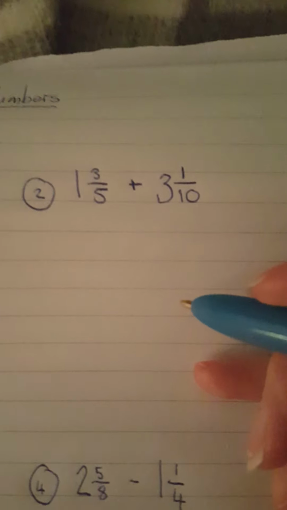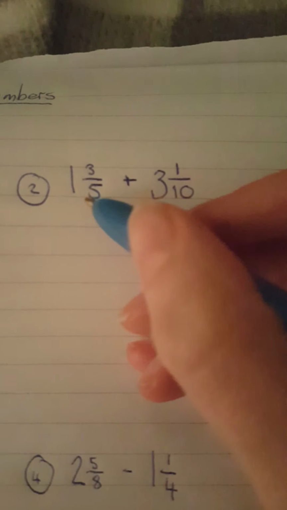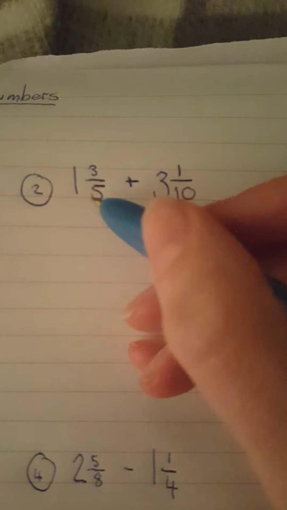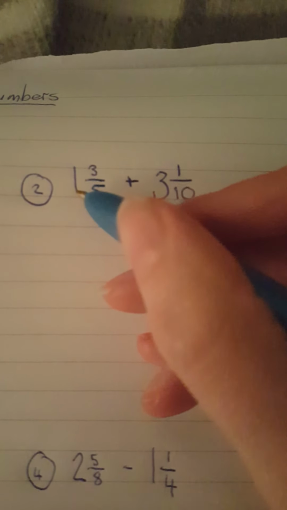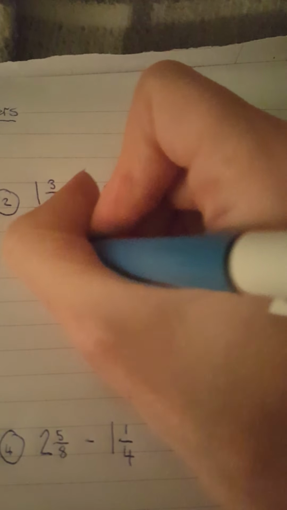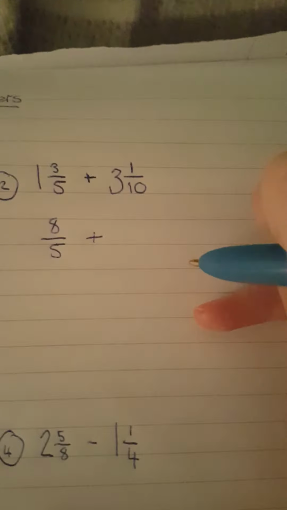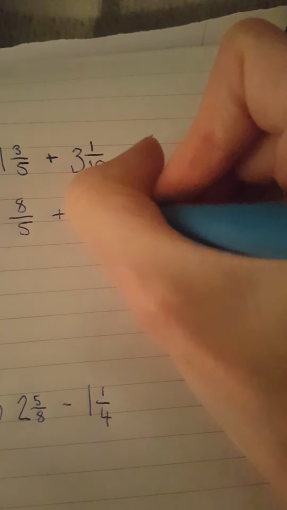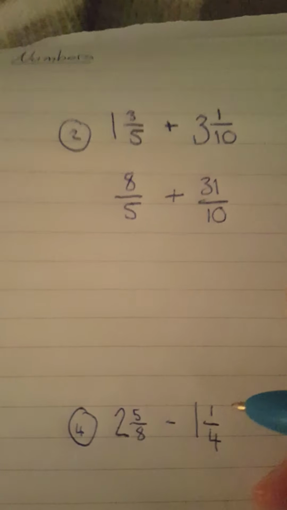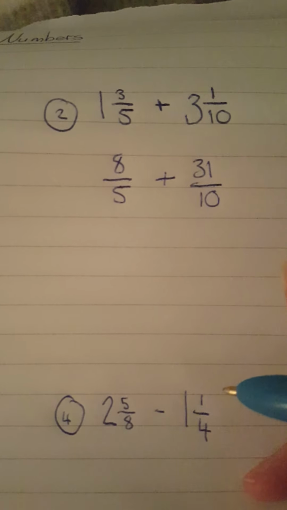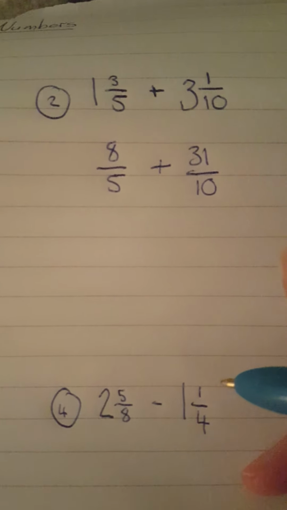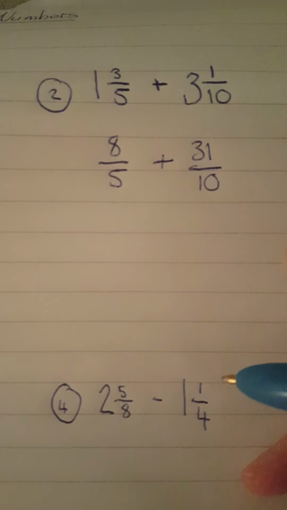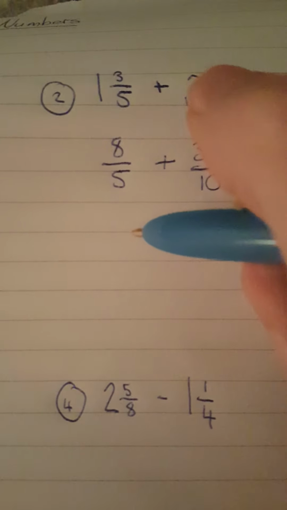We've got 1 and 3/5 and 3 and 1/10. So first step is always to change to an improper fraction. So I do 5 times 1, which is 5, add on 3, gives me 8. So that ends up as 8 over 5. Okay, the next fraction, 10 times 3 is 30, add 1 would be 31 over 10. Right, so all I've done there is I've changed the mixed numbers into improper fractions, just like we did last week in our revision exercise.